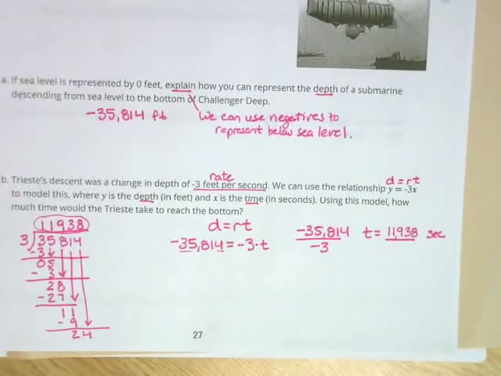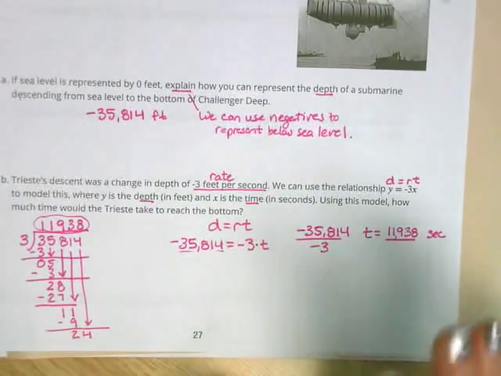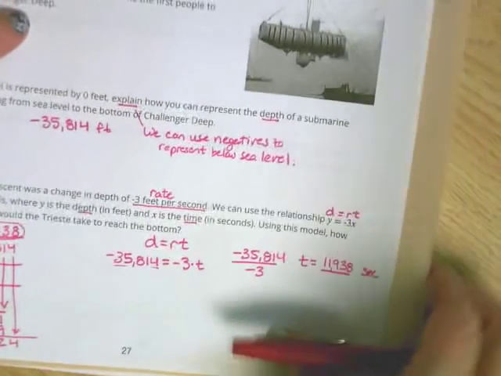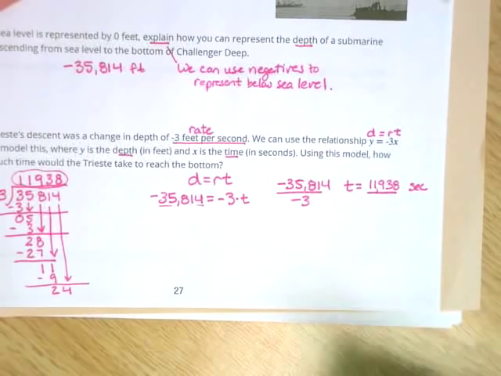11,938 seconds is how long it's going to take to actually descend that far. I don't know about you guys, but I don't have a good sense of what that is right away. So let's see if we can put that into a sense that we know what it is. This could be an official answer, that's fine. But is that hours? Is that minutes? What are we looking at for that?